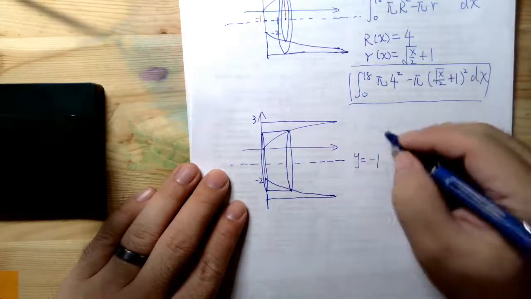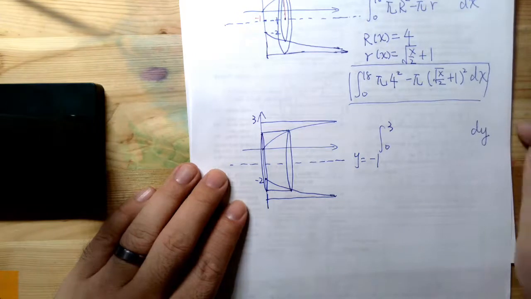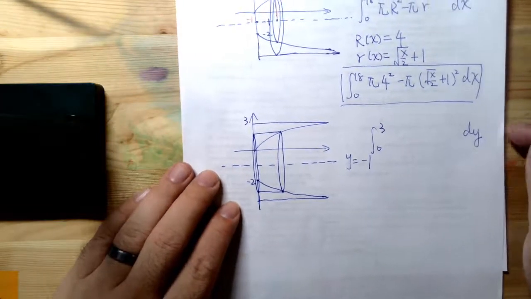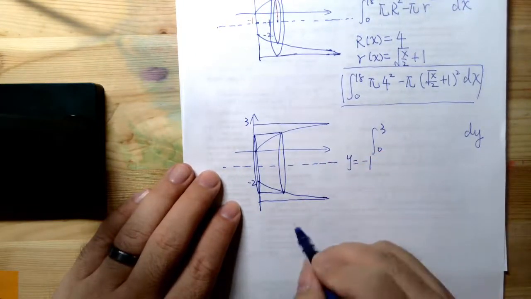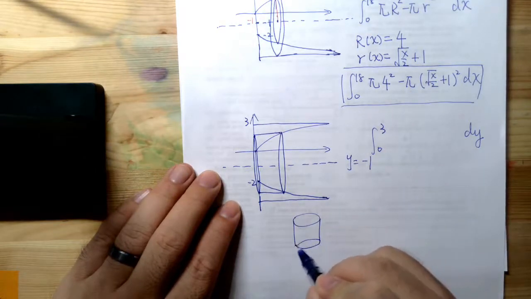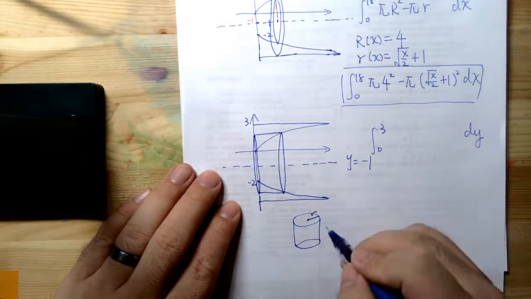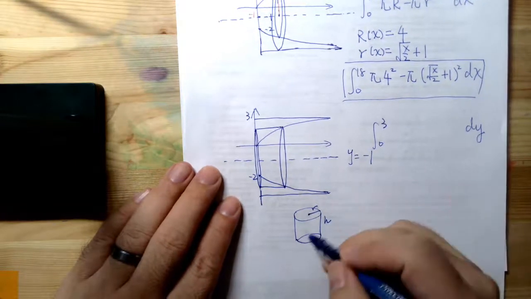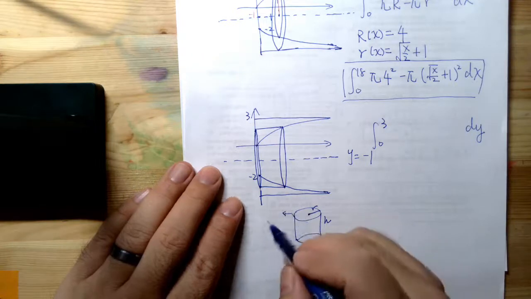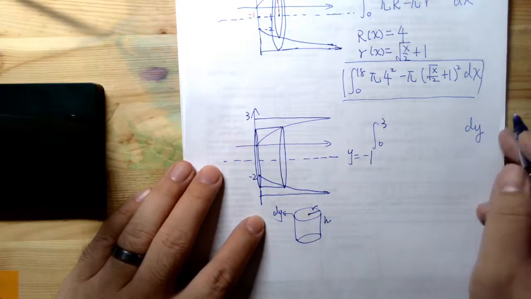So our integral is going to be integral from 0 to 3 something dy, okay. Like we said, to figure out the volume of a shell, we need to figure out the radius, r, we need to figure out the height, and then also we have the thickness of the shell. We already know that it's going to be dy, okay.